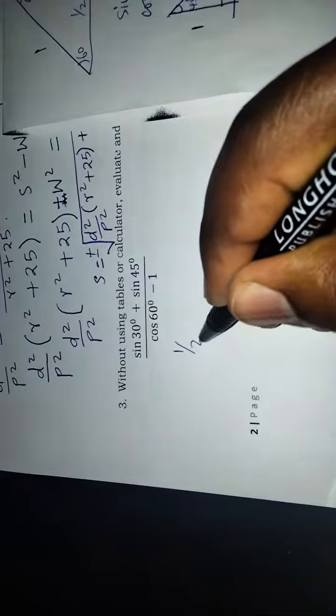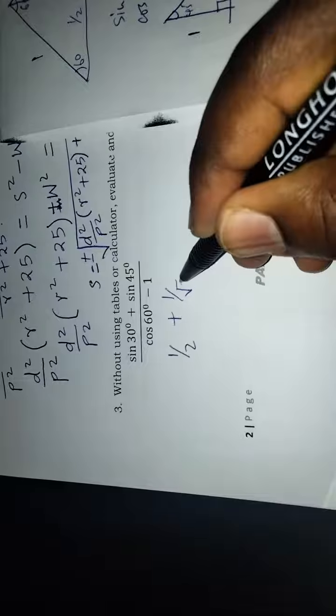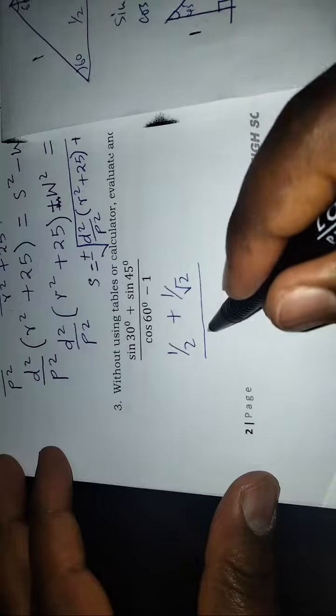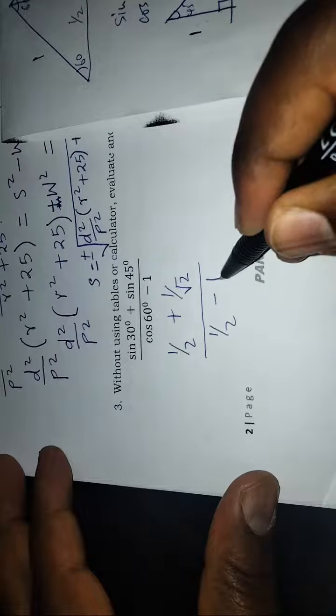Now with the trigonometric ratios identified, we can substitute them into our question here. We're going to have the sine of 30 as half plus the sine of 45 as 1 out of the root of 2, then divided by cosine of 60, which is half, minus 1, which is a constant already given.